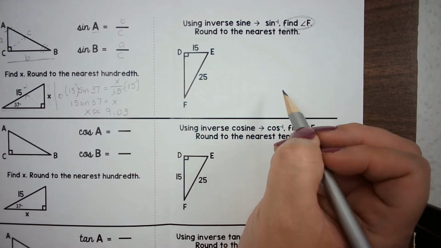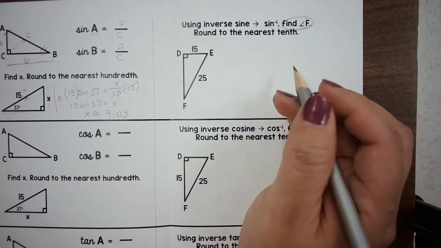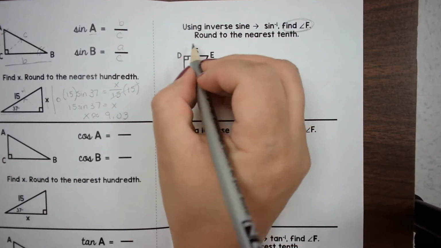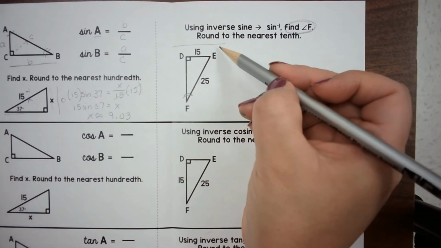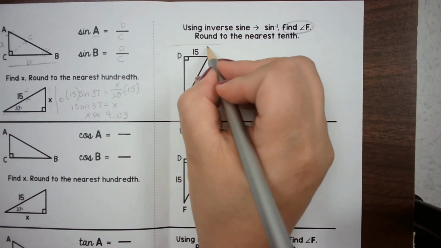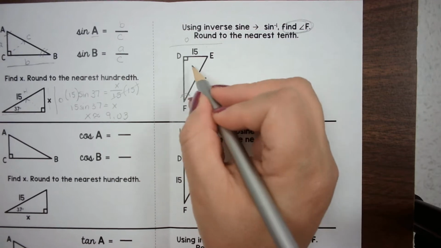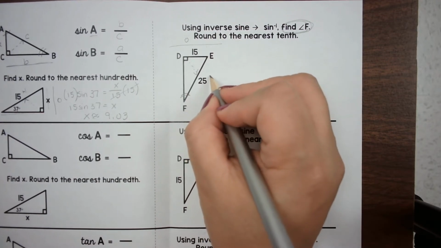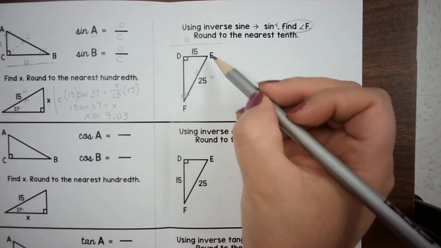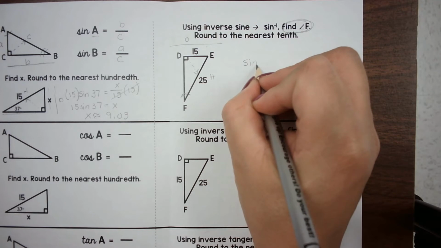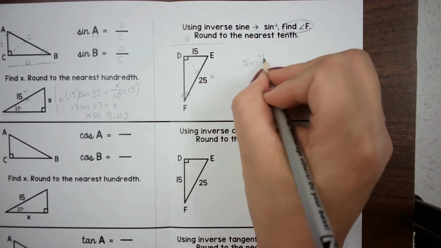So this one tells me that I'm using the sine, but let's make sure. If I'm looking for F, this one would be the side opposite, or the side that doesn't touch that angle F. So this is the opposite. And then this one is across that 90 degrees, so this would be the hypotenuse. Opposite over hypotenuse is your sine function. But since you're looking for the angle, we call it inverse sine.